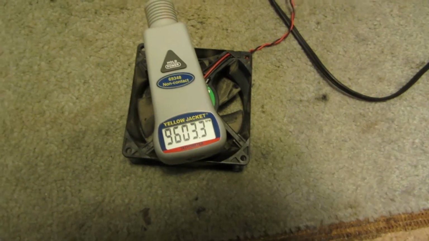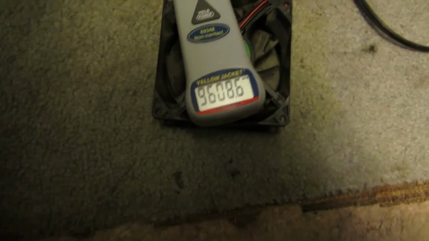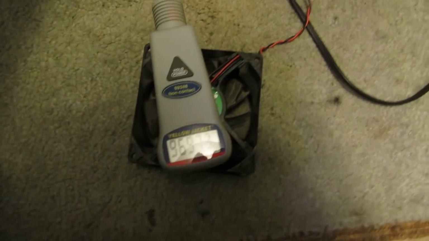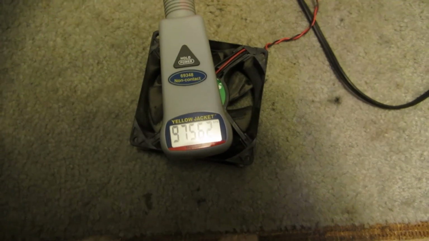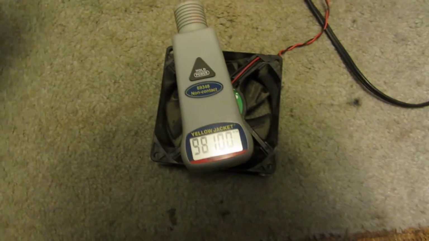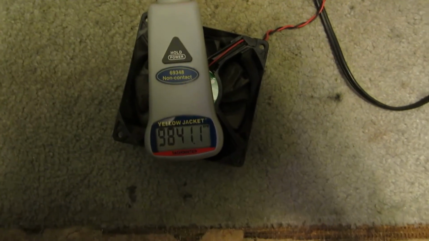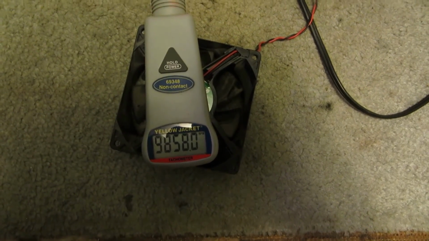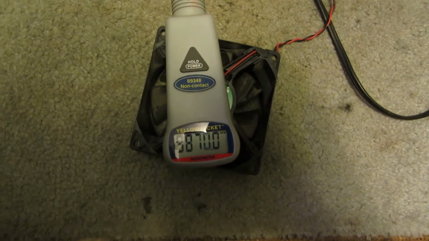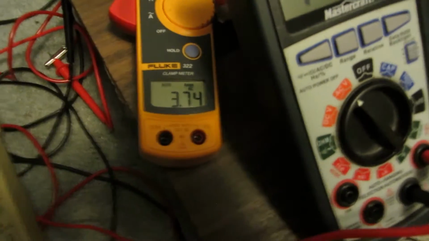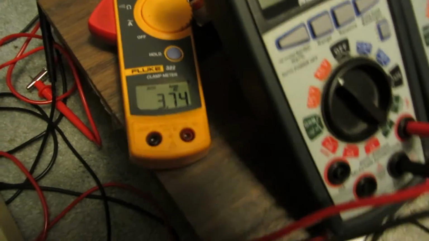There's 9,600. You can see what the transformer's drawing out of the amplifier. 3.7 amps.